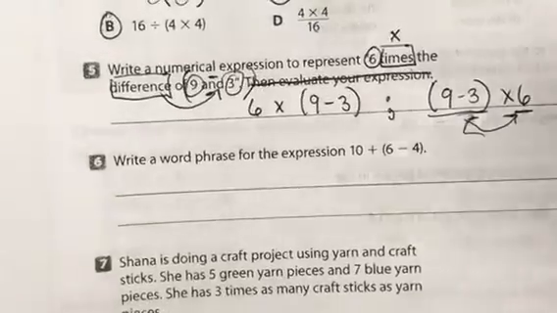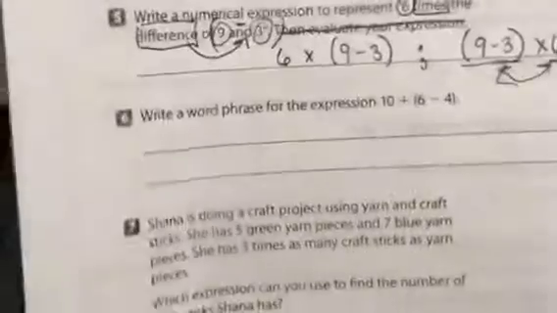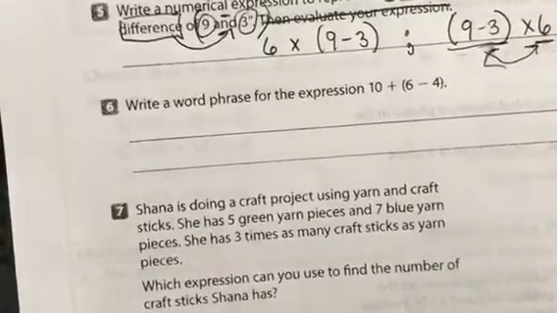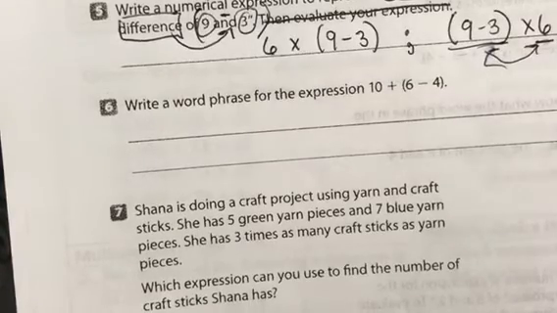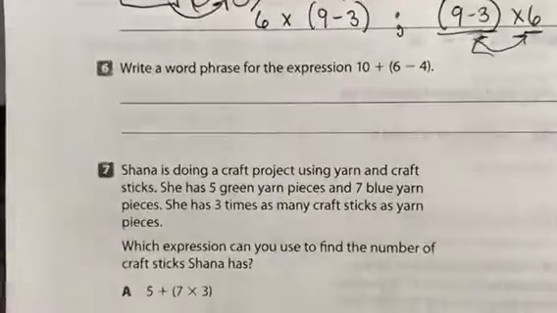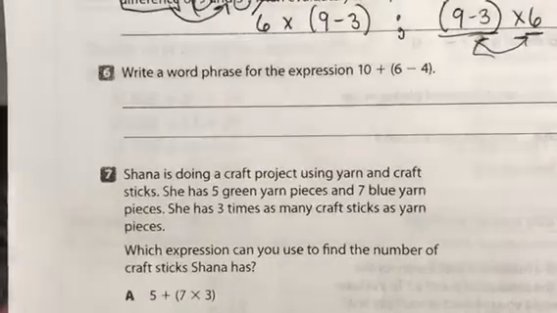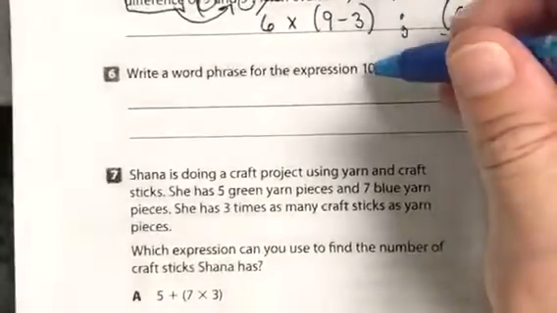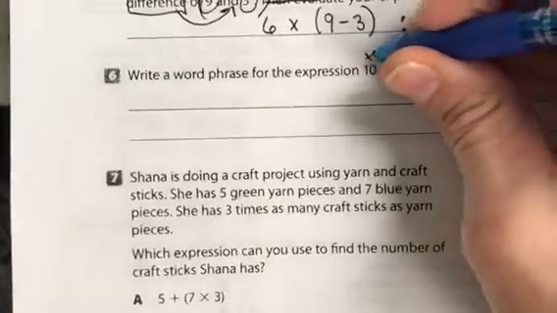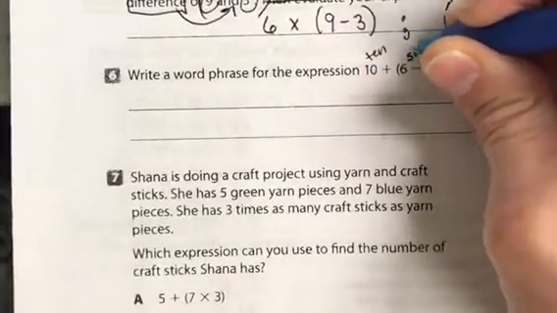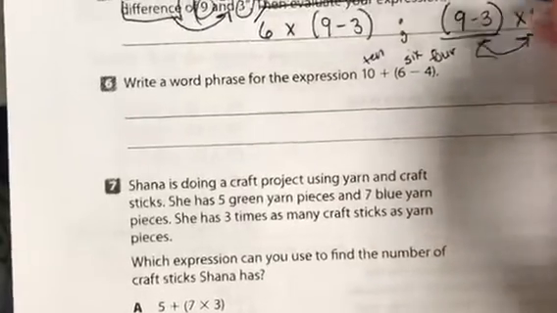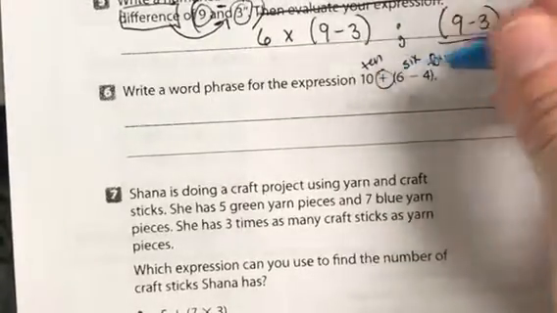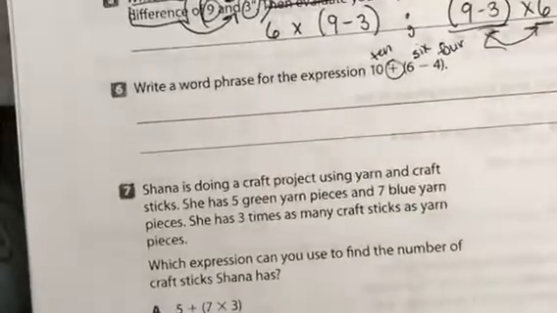All right, let's look at number 6. Number 6 says to write a word phrase for the expression 10 plus 6 minus 4. I want you to take a moment and think about that. How am I going to write that out? Well, we obviously know that this is 10, 6, 4. So there's lots of words that you can come up with, but I want you to come up with a word for that symbol. What kind of word would you come up with?